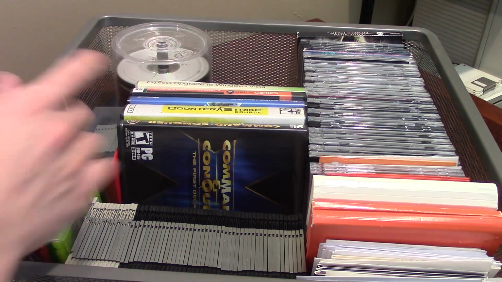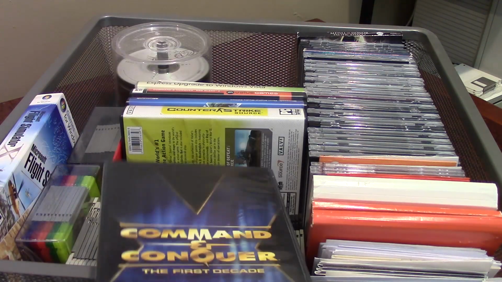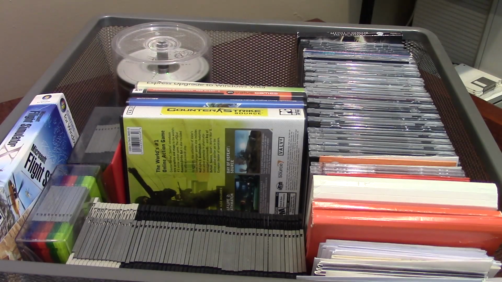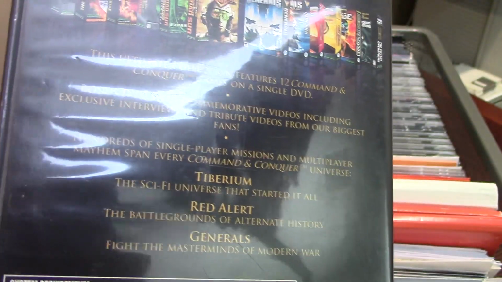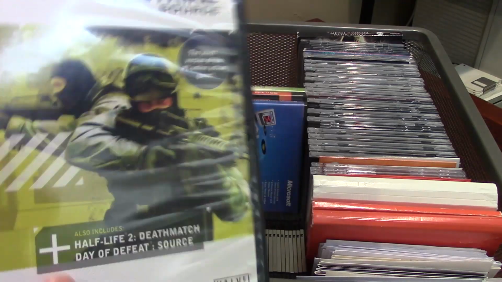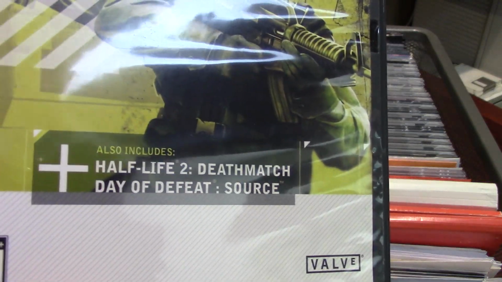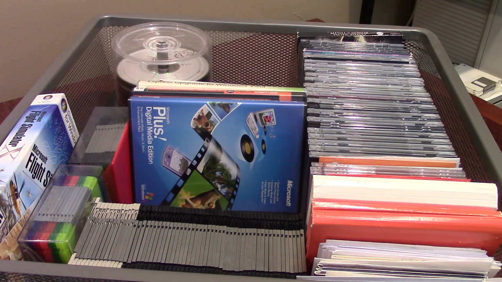We also right here have the Command & Conquer First Decade pack. This is honestly one of my favorite games, Command & Conquer, and this pack contains 12 different Command & Conquer games. You can see it's got all of them right there from 3 main different time periods in the games. We got a box copy of Counter-Strike Source right here, shipped and sold by Valve. It's pretty awesome, and it also contains Half-Life 2 Deathmatch and Day of Defeat Source. This is complete as far as I know. It's got all of those discs in there, so that's pretty awesome.